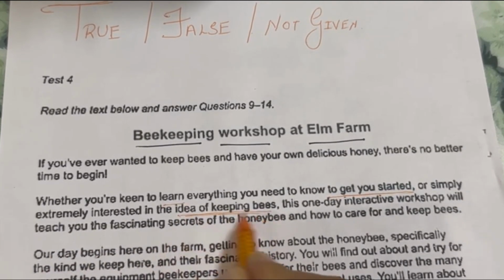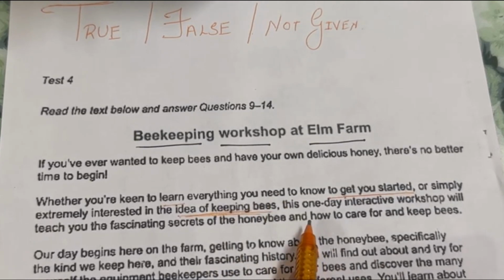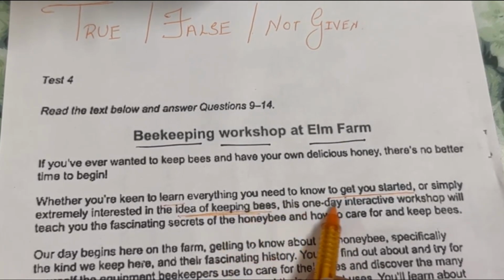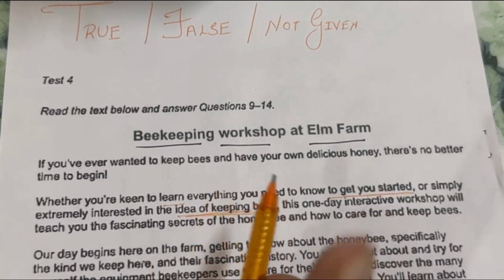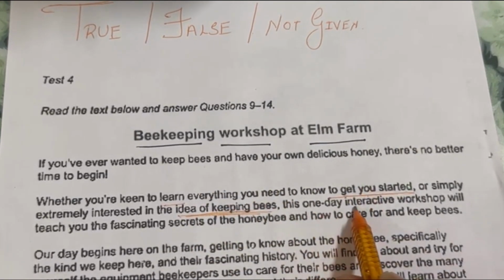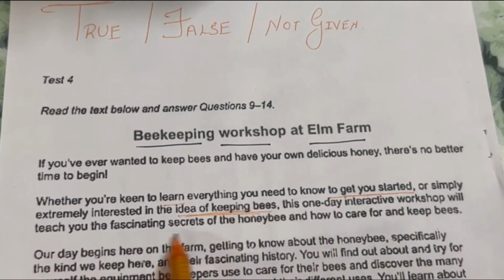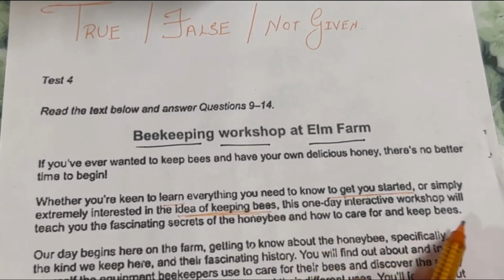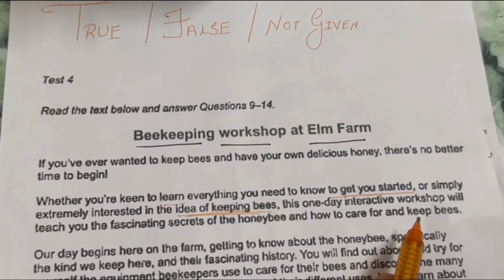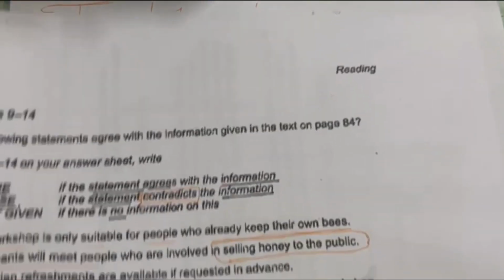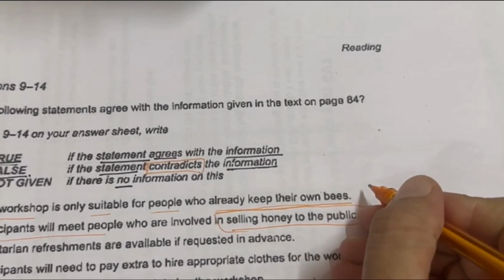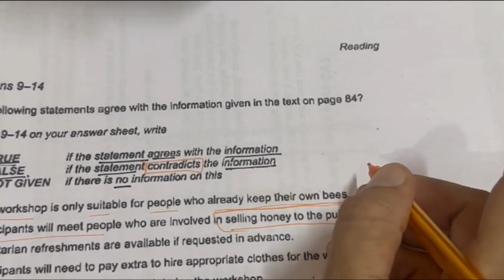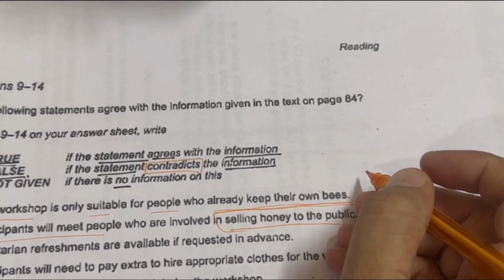If you are having the idea of keeping bees, this clearly mentions that these two things, that is start a business or idea of keeping bees, yet they are not having bees, right? This one day interactive workshop will teach you the fascinating secrets of the honeybee and how to care for the bees and keep them. All right, so the very first thing is, this workshop is only for the people who already, is not for the people who are not into this business.